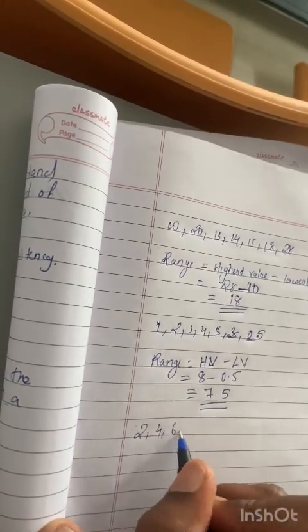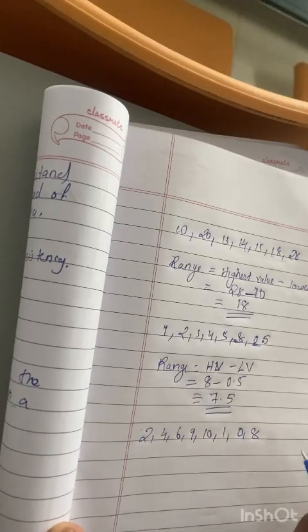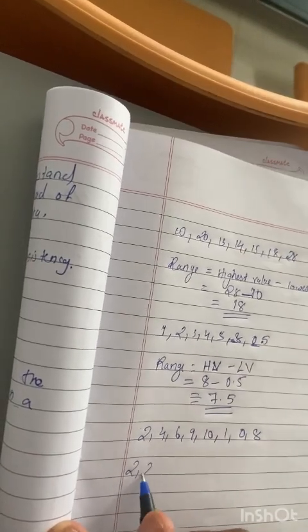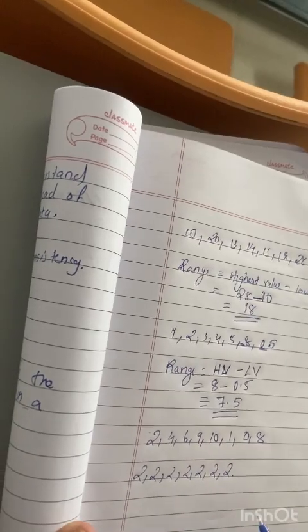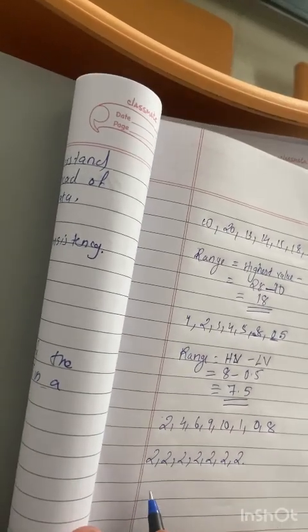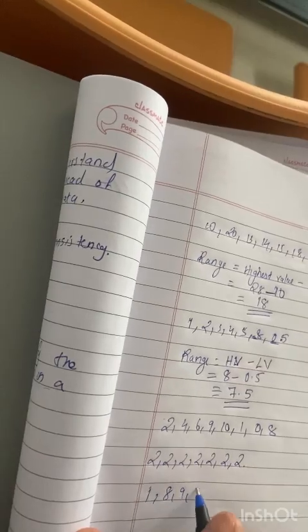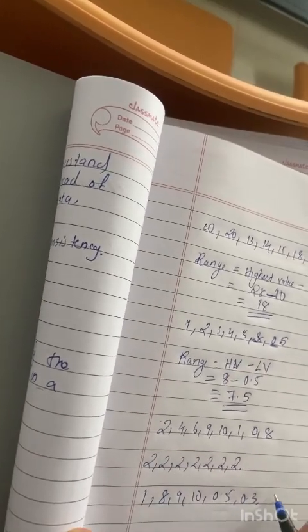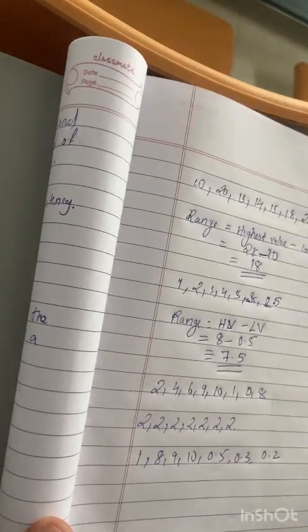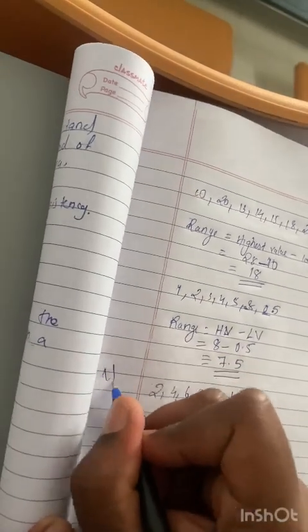You can do 2 problems based on this: 2, 4, 6, 9, 10, 1, 0, 8, and 2, 2, 2, 2, 2, 2, 2. Then one more, so you will do 3 problems: 1, 8, 9, 10, 0.5, 0.3, 0.2. Do this many problems and submit. Okay, this is homework.